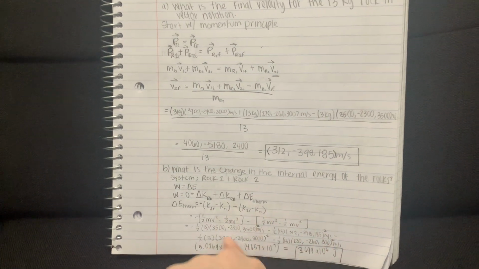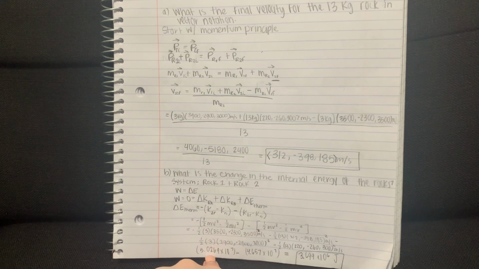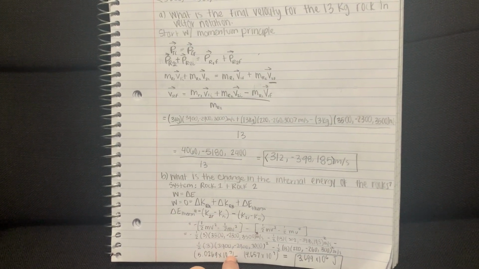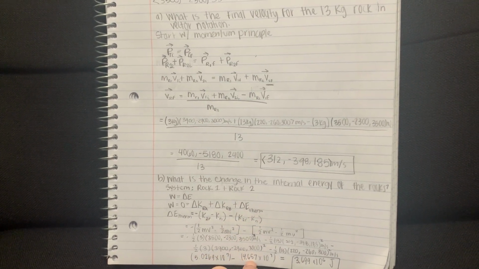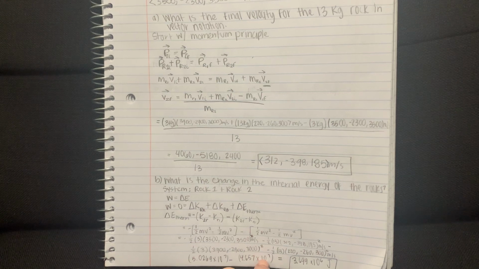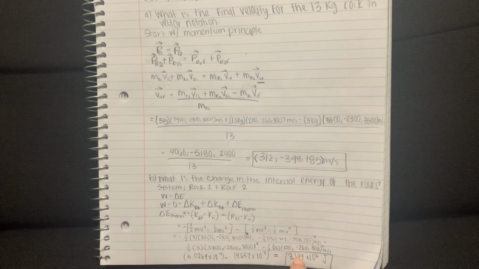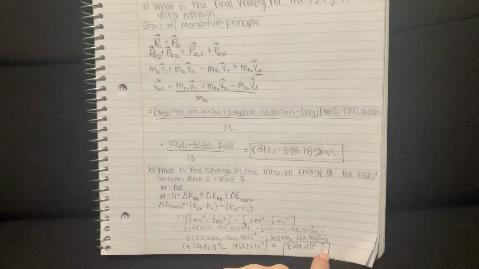And so when we do all that for the kinetic energy after the collision, we get 5.0269 times 10 to the 7th. And for the kinetic energy before, we get 4.657 times 10 to the 7th. So when you subtract that, you get a final change in energy of 3.699 times 10 to the 6 joules.